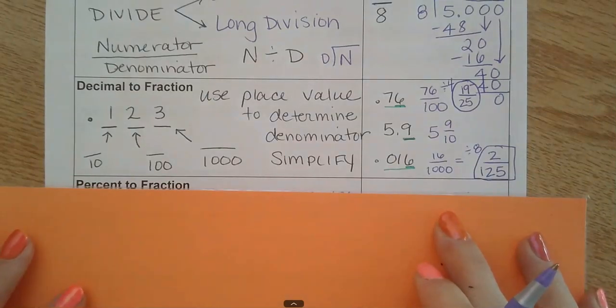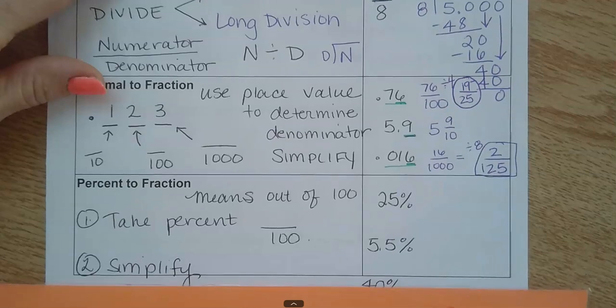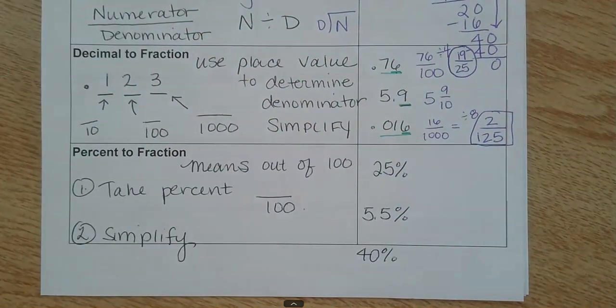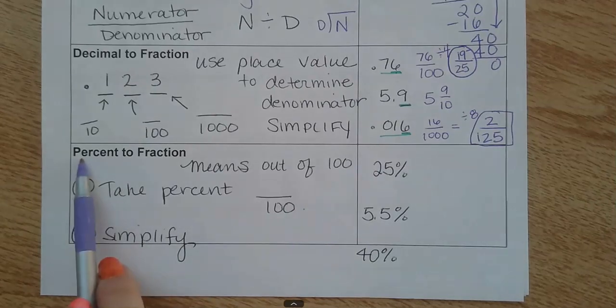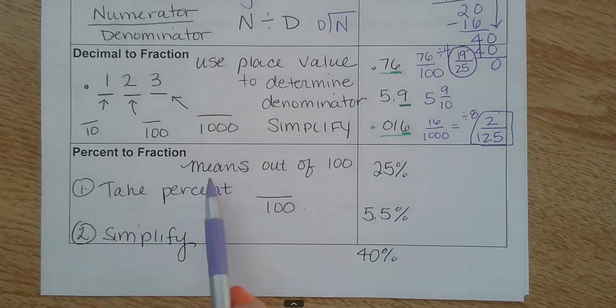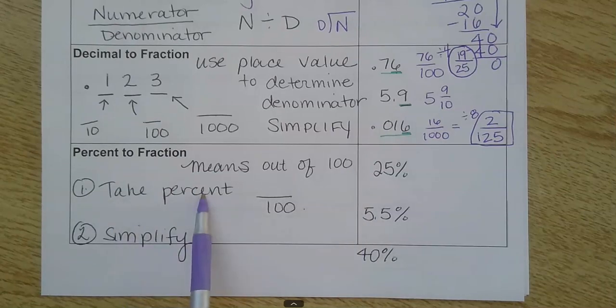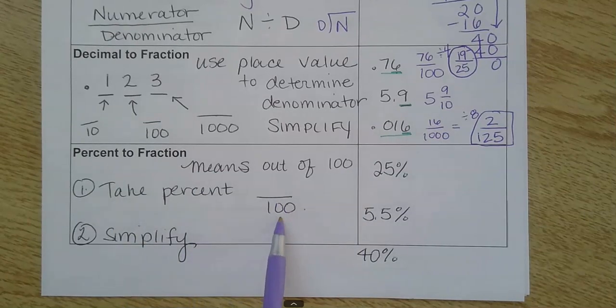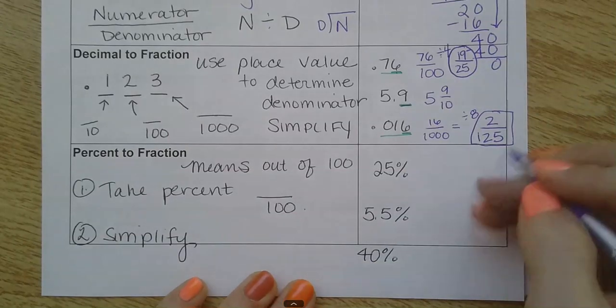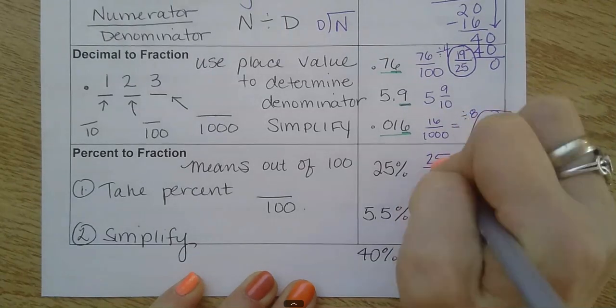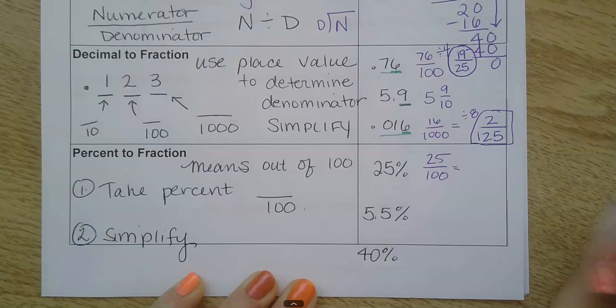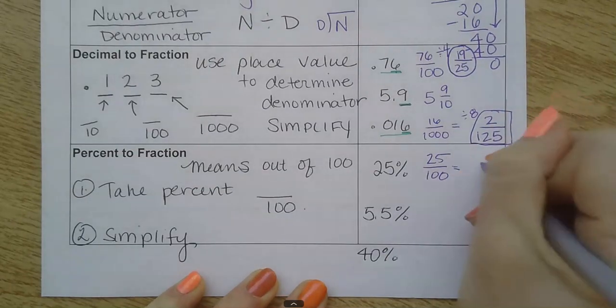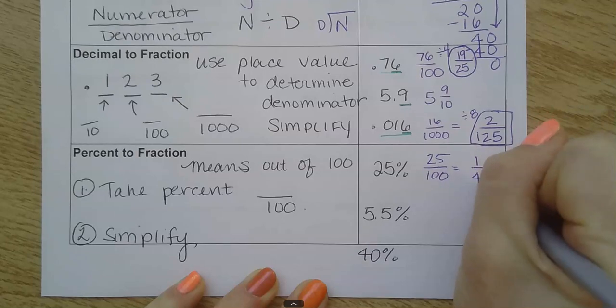Okay? So that's decimals to fractions. How about percents to fractions? Again, the word percent means out of 100. So I'm going to take that percent and put it out of 100, or over 100, and then simplify that fraction. Okay, so if you have those steps written down, let's look at our examples. 25% means 25 over 100. And then if I simplify, I can divide by 25 and I get 1/4.